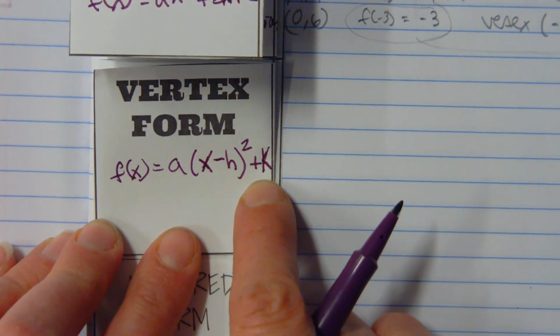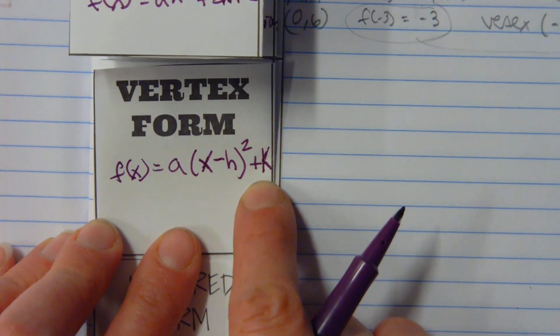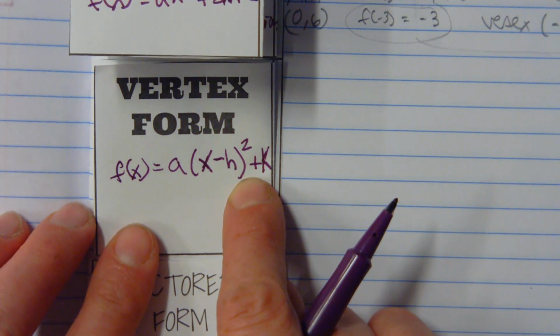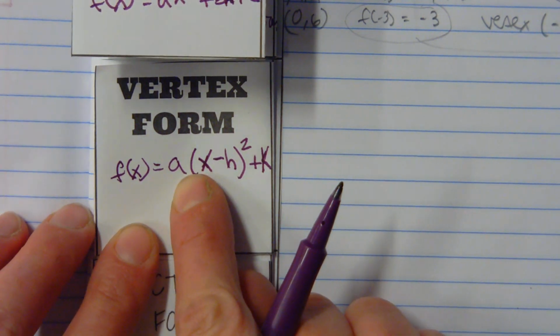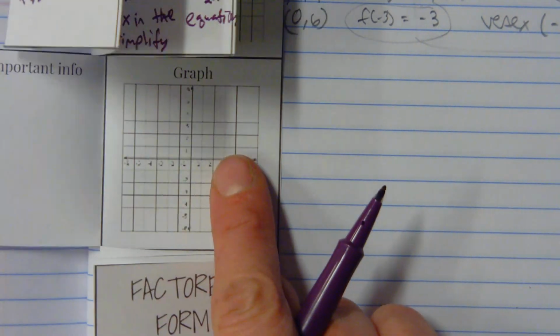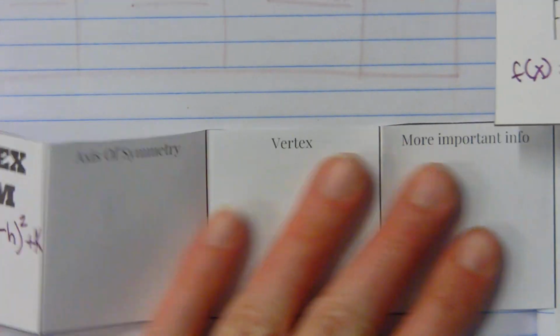And we're going to use that now to be able to tell us all kinds of stuff. This is probably the easiest format to graph from because it tells you the vertex, and you know the a value, and you can use that cool pattern I showed you from the last video. So I'm going to open this up now, move it over.